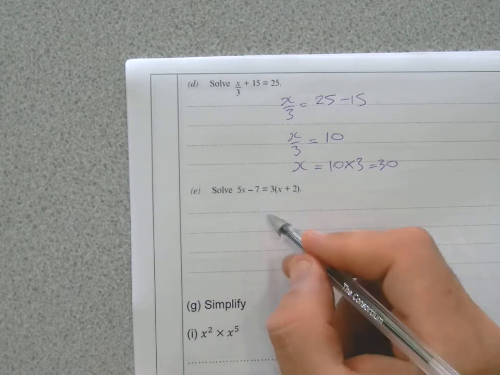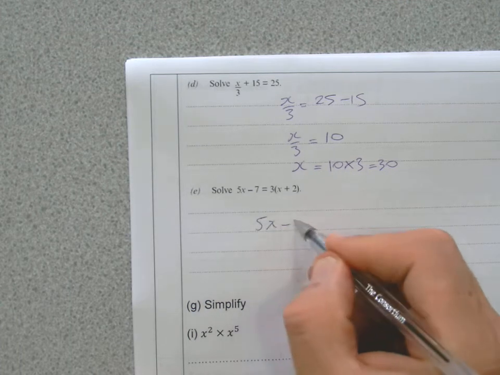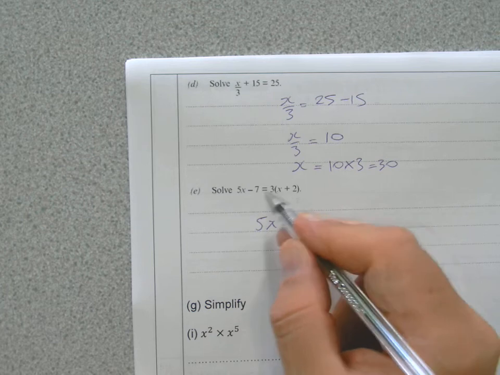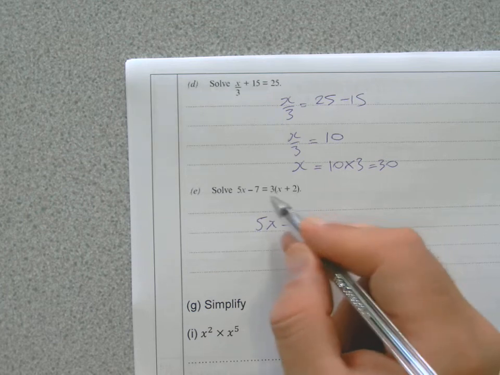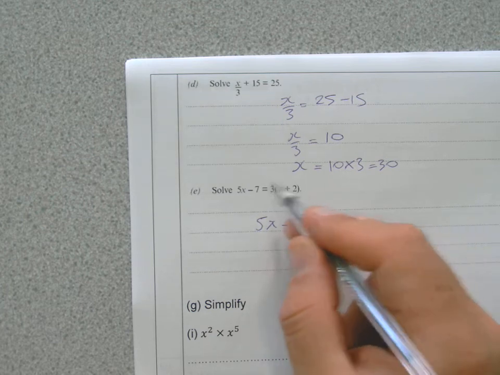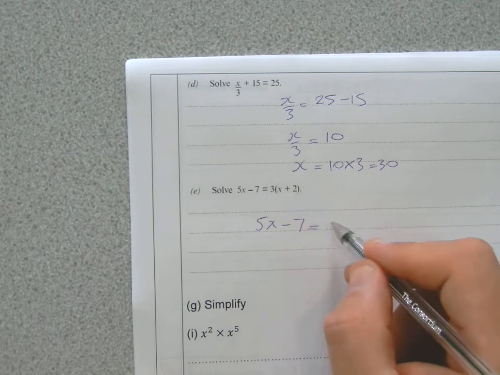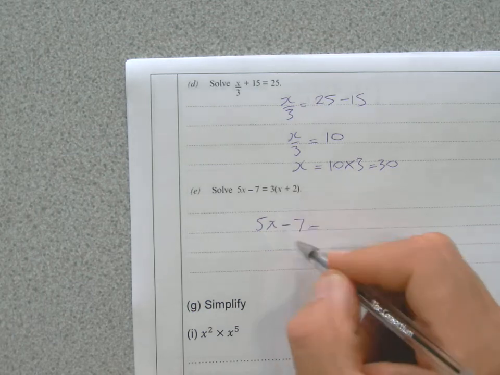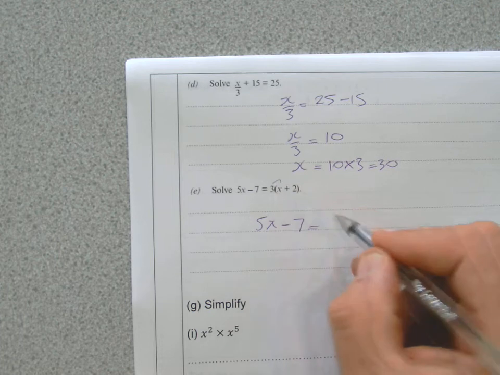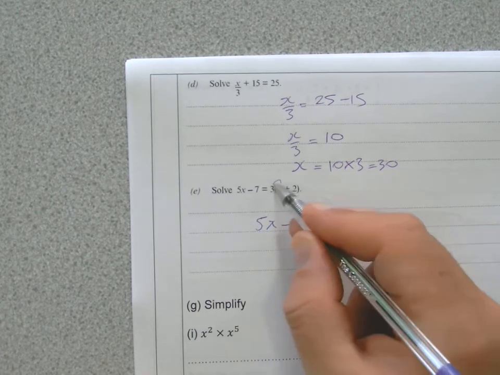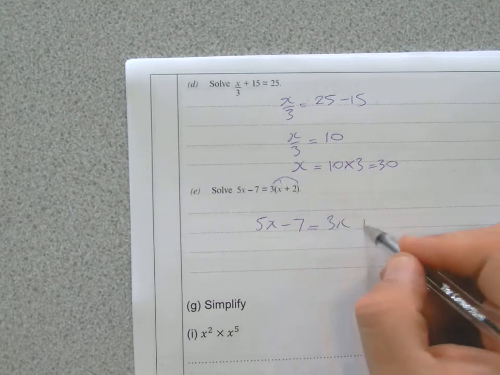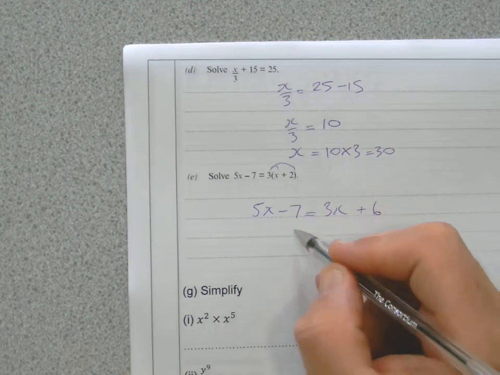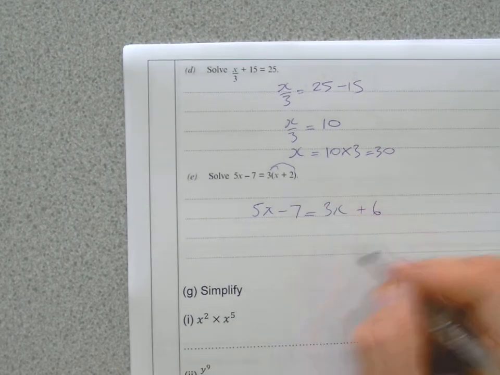Okay, part E, solve this here. Now when you solve this, you've got 5x minus 7. You can leave this as it is. But on this side here, you've got a bracket. So what we need to do is to expand that bracket, to multiply out. Get rid of the bracket first. So leave the 5x minus 7 as it is. 3 times x is 3x. And 3 times 2 is 6. Okay? So you've got that there.